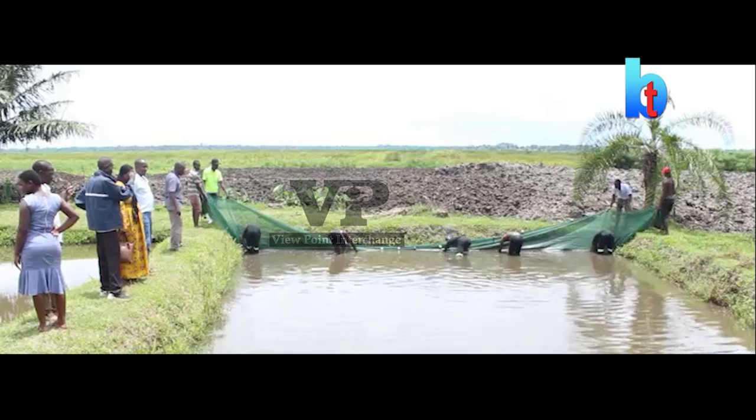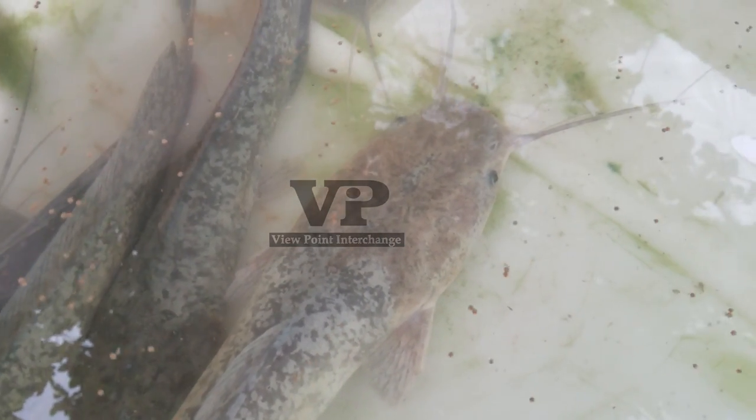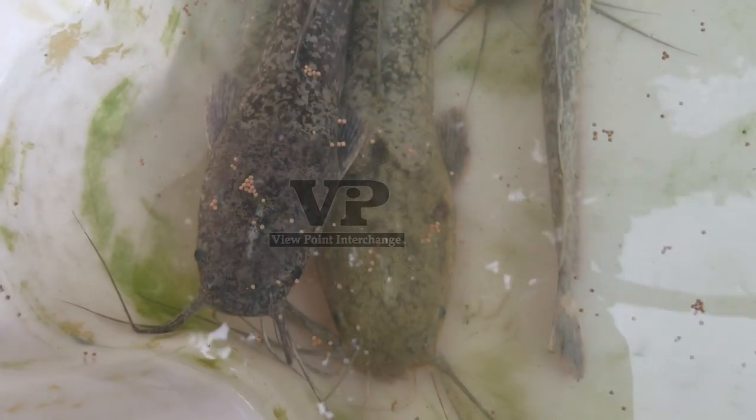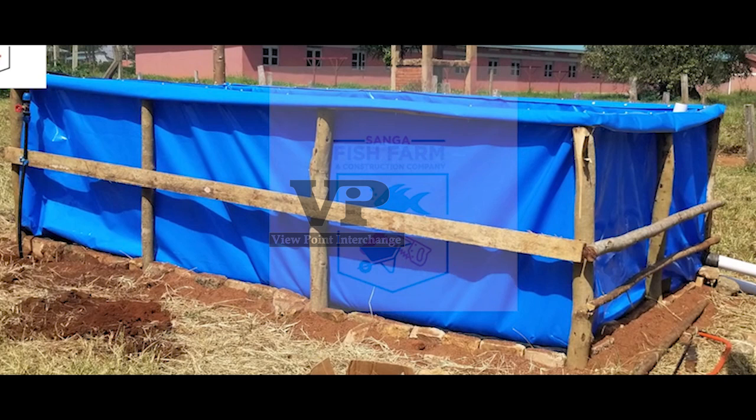So we also have upland solutions. These are the ponds we build in places that are not waterlogged, places where we don't regard as wetlands. So for you, if you just have your home, you have your compound, or just your backyard, but you have a dream of doing fish, you have no wetland. Your wetland may be a little far from where you stay, and you cannot take very good care. So what you do, you have to choose from three main types.